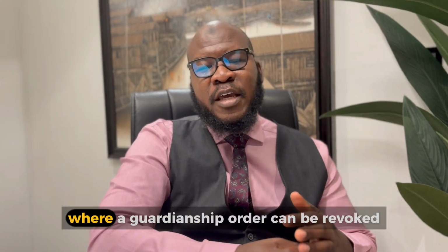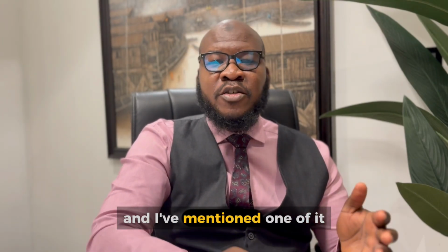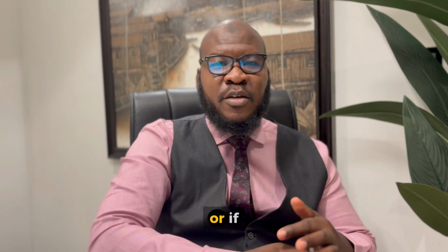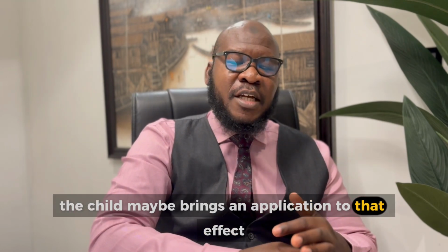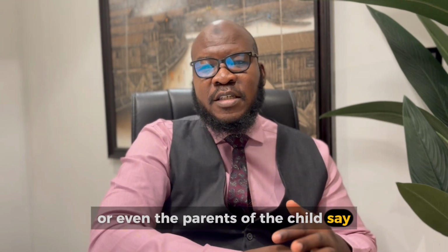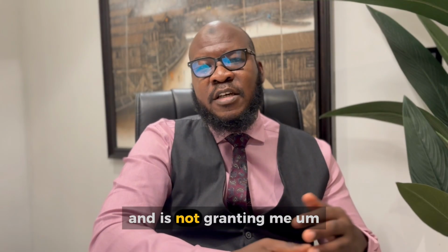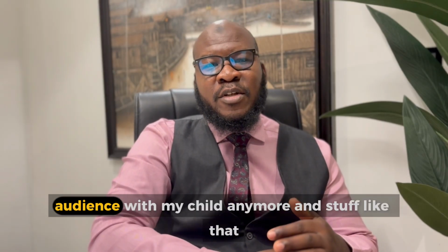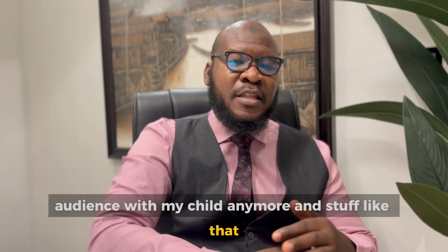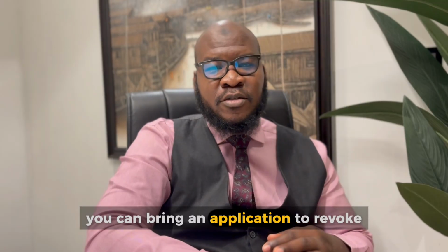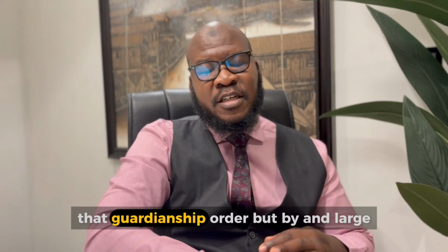Obviously, there are situations where a guardianship order can be revoked, and I've mentioned one of them, which is where the child turns 18, or if the child maybe brings an application to that effect, or even the parents of the child say, you know what, I don't like what's happening, maybe I can't see my child, this person has just taken over my child and is not granting me audience with my child anymore and stuff like that. In such a situation, you can bring an application to revoke that guardianship order.